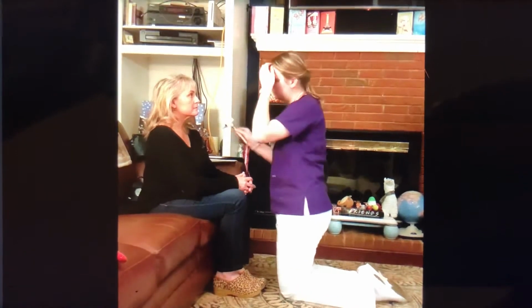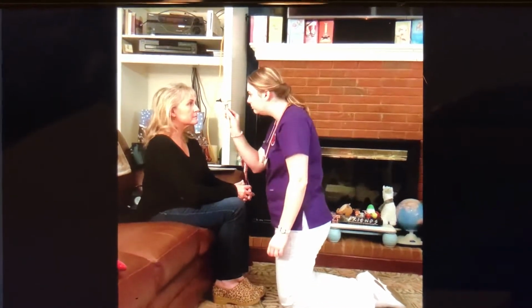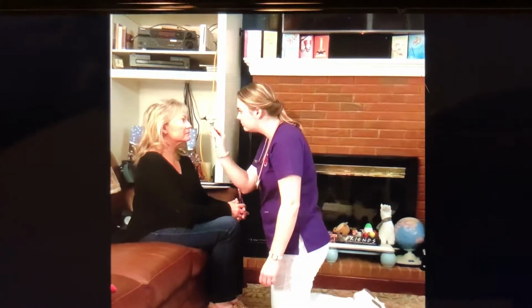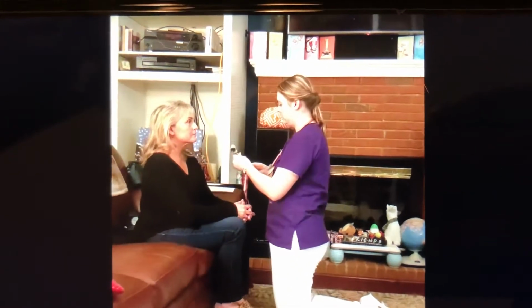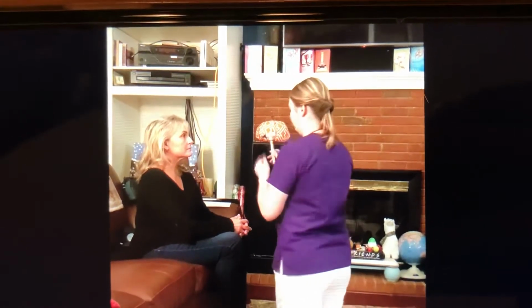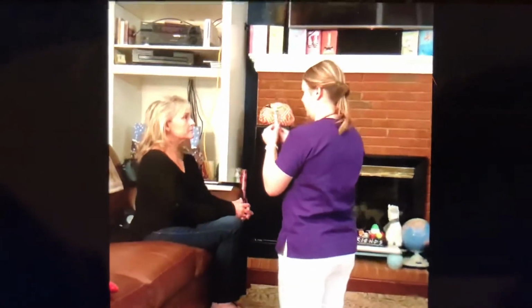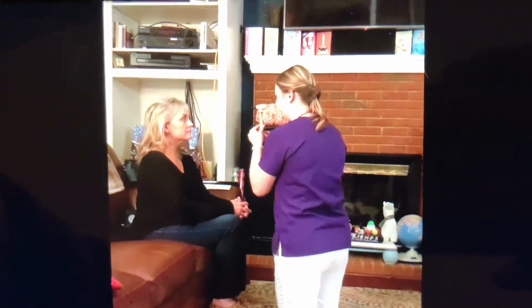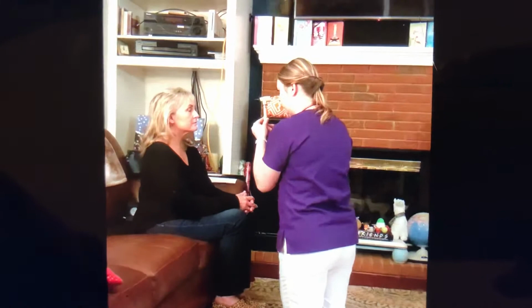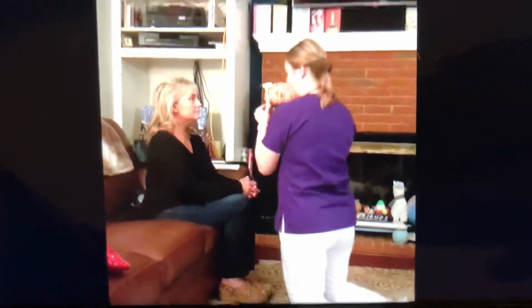So her pupils are round and equal. They are both reactive to light. And if you look here, and can you look at this and then look at the last one? Again. They're reactive to light and accommodation.